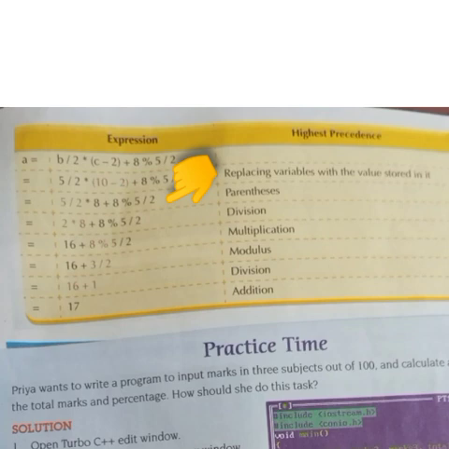Here the first operator that appeared is division. 5 divided by 2, the answer is the quotient value, so 2, asterisk 8 plus 8 modulus 5 divided by 2. Look at the fourth statement: from left to right, the first one is solved first. So 8 twos are 16, so 16 plus 8 modulus 5 divided by 2.